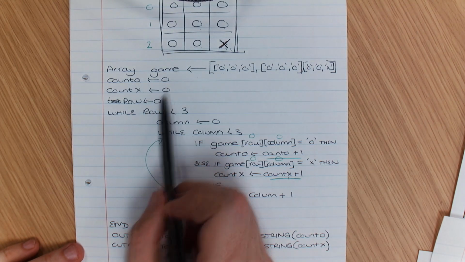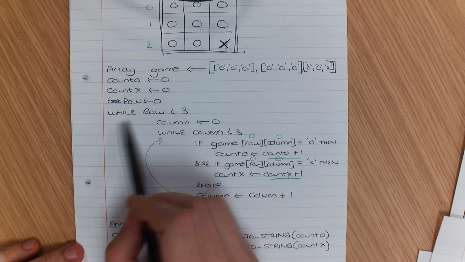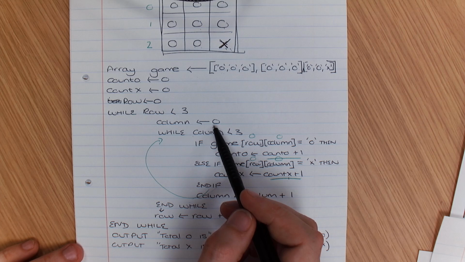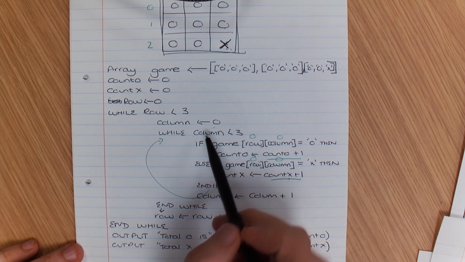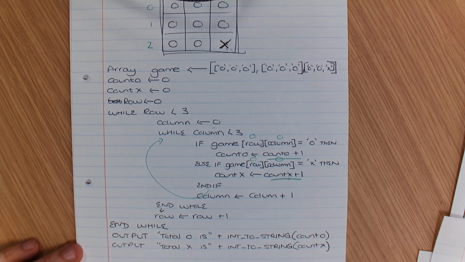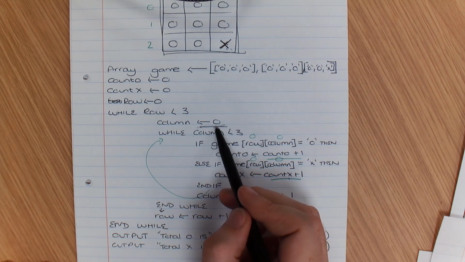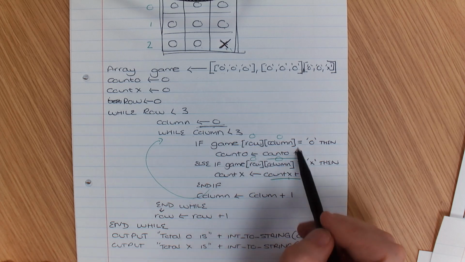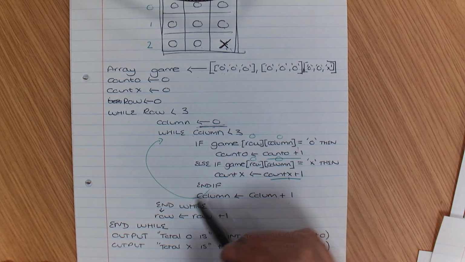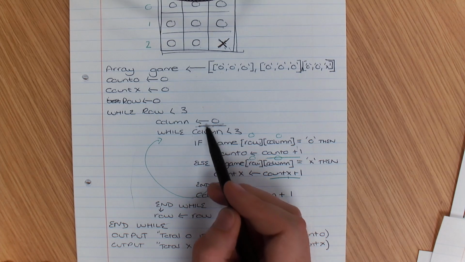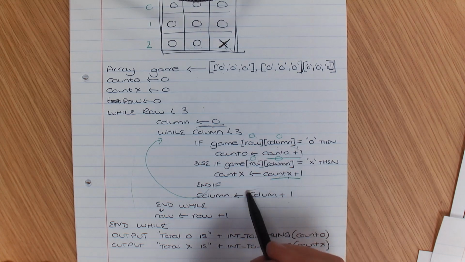We've set it as 0 to begin with. We've started our row at 0. While the row is less than 3, we're going to go into our columns now. We set 0 as the column to begin with, so that we can then iterate through the column and it goes up each time. So then when we get to row 1, that's set at 0 again, so we can iterate through this.